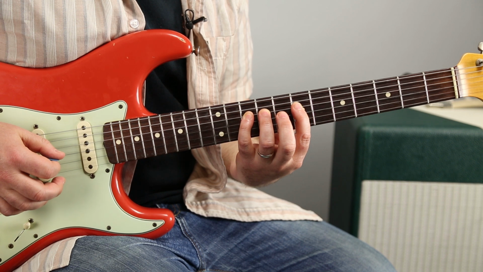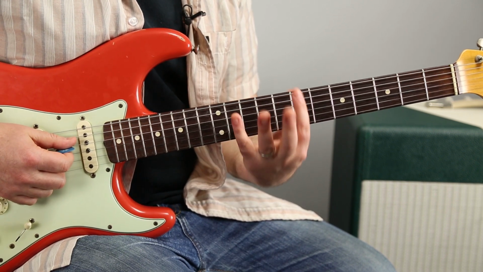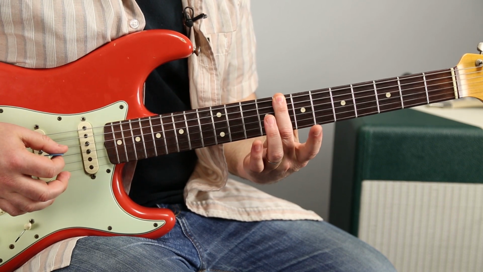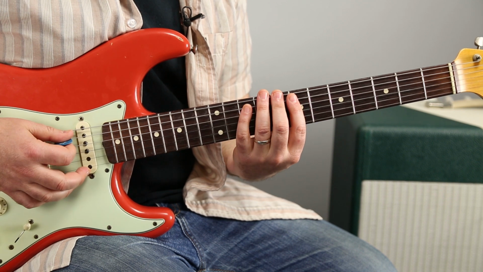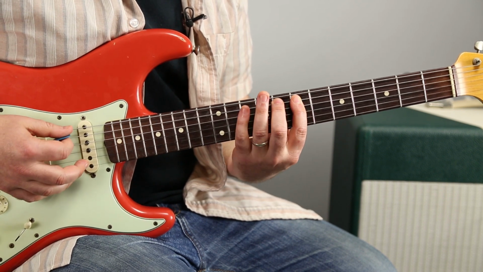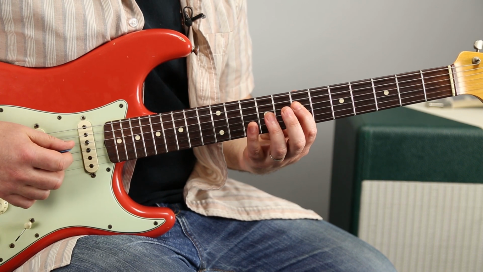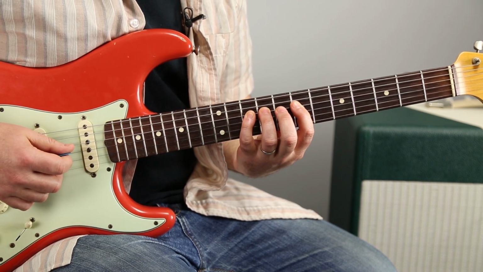And that's the root again. Let me go over the actual fingering. It's in 2 octaves. Your middle finger goes on the root here, which is the 8th fret, 8, 10. Then on the A string, 7, 8, 10, and then on the D string, 7, 9, 10.